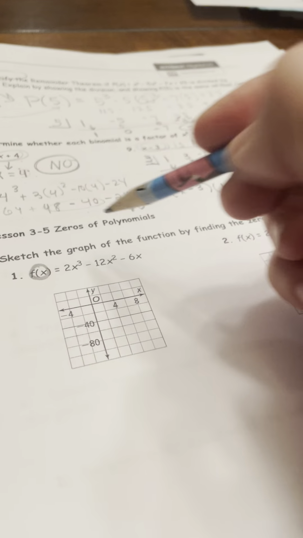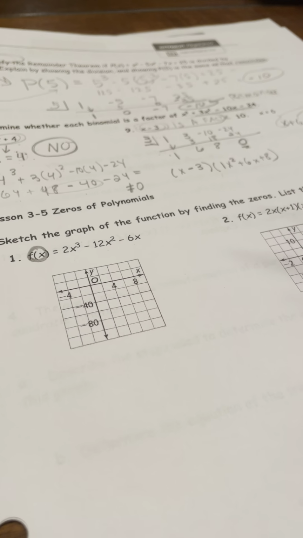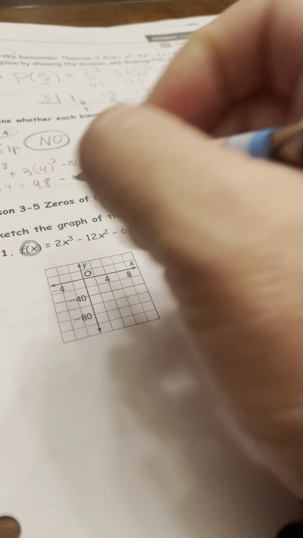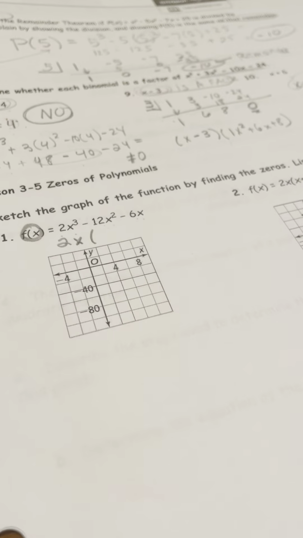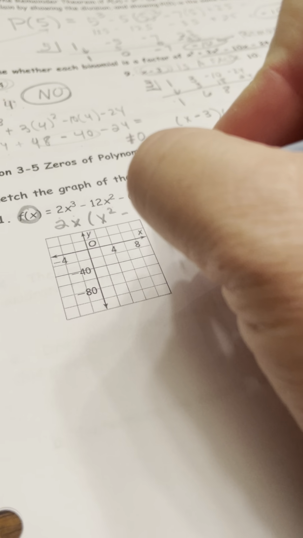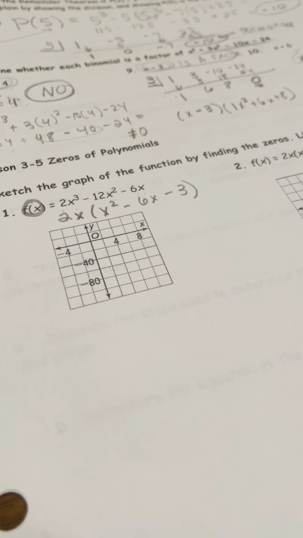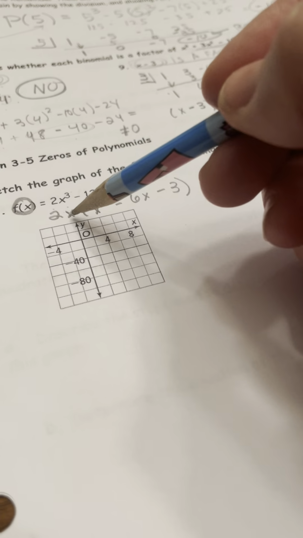And then I'm thinking about, I've got to factor this thing because x to the third, I don't know how to do that, there's no quadratic formula for that. But notice x, 2, 2, 2. So I'm going to factor out a 2x because all three terms have that in common. So then I'll have x squared minus 6x minus 3. Okay, well, that's not too bad. So then I've got that equals 0.